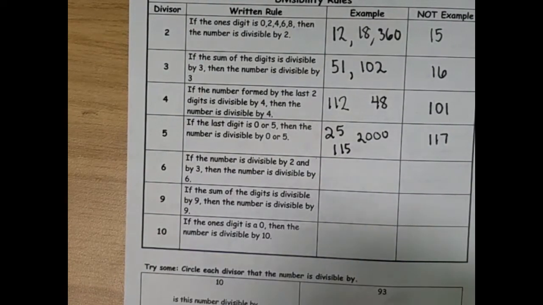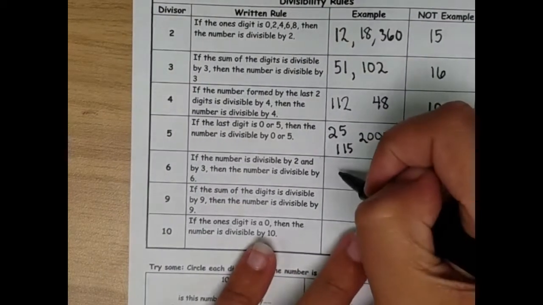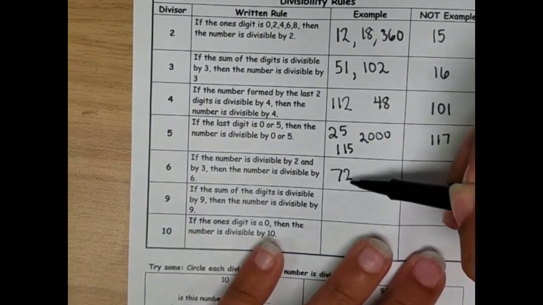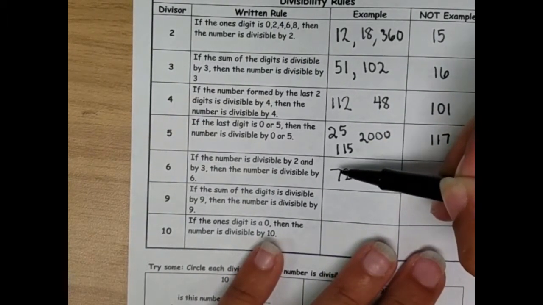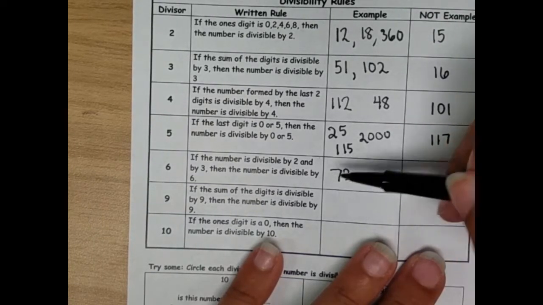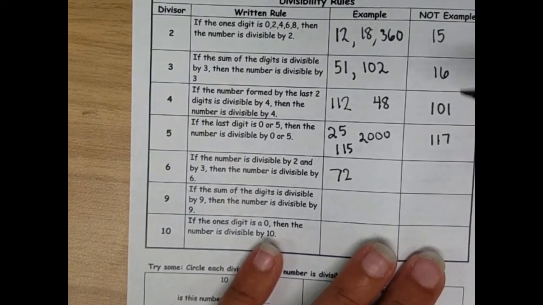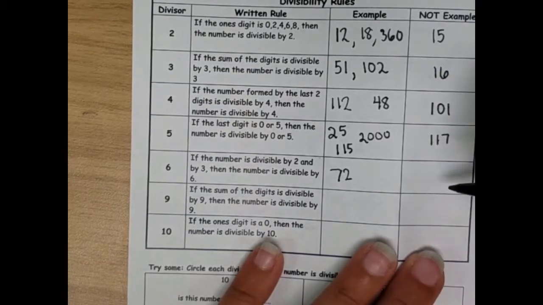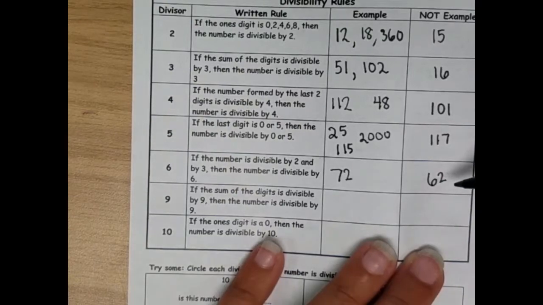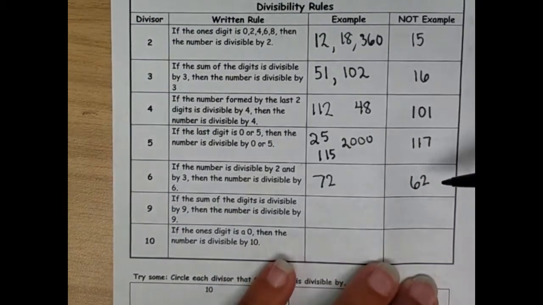What if we did 72? 72, well, it's divisible by 2 because it's even. And it's divisible by 3 because 7 plus 2 gives me 9. So that could be divided by 6. A non-example, 62. It can be divided by 2, but it cannot be divided by 3, so it cannot be divided by 6.